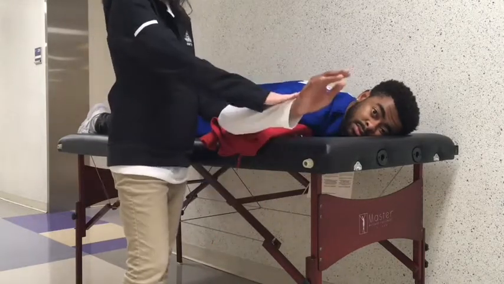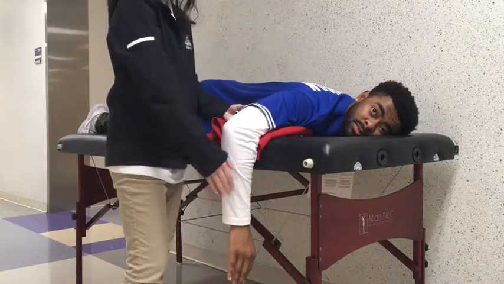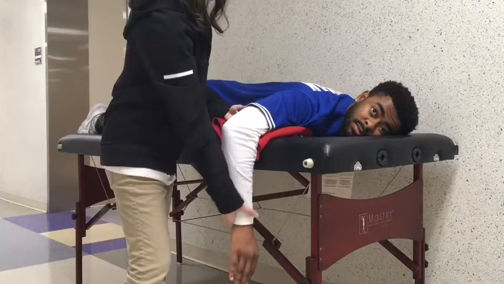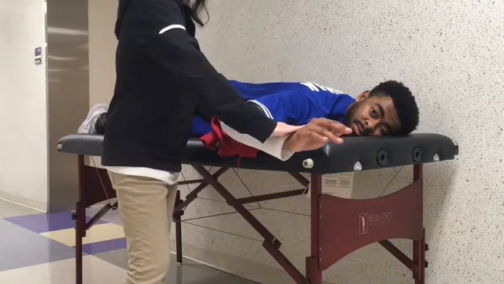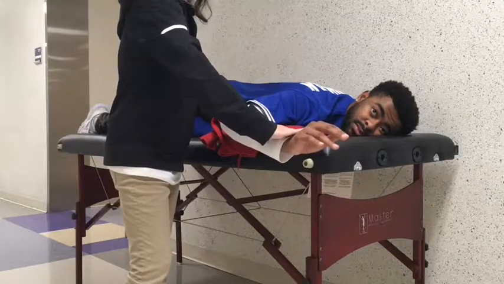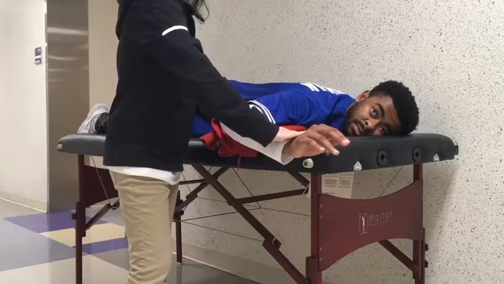To do a break test to differentiate between grades 4 and 5, the patient will resist the clinician doing shoulder internal rotation. The clinician applies the resistance to the distal forearm.